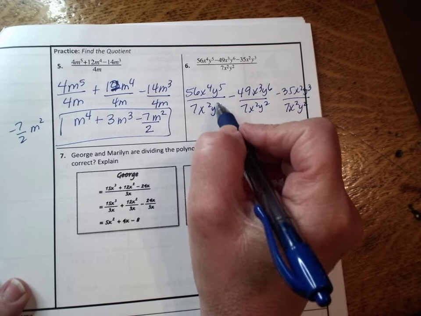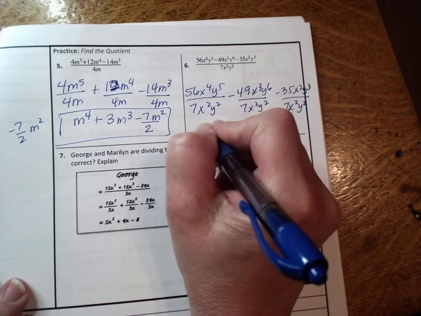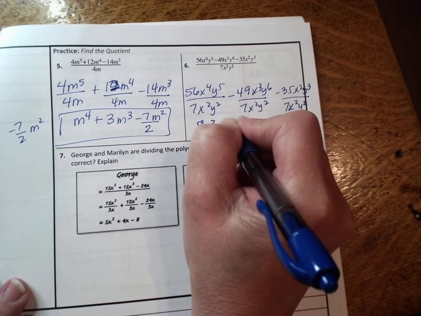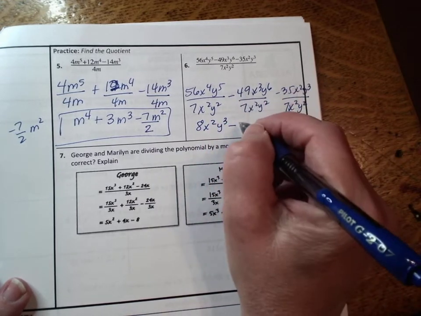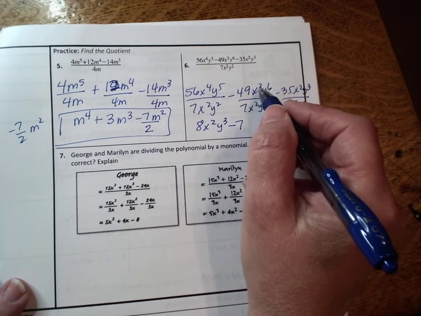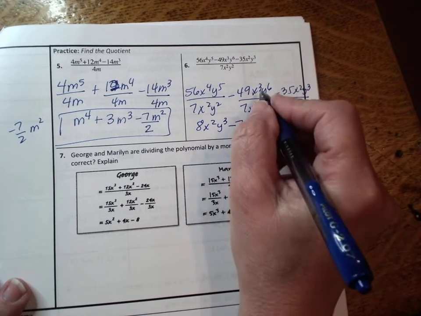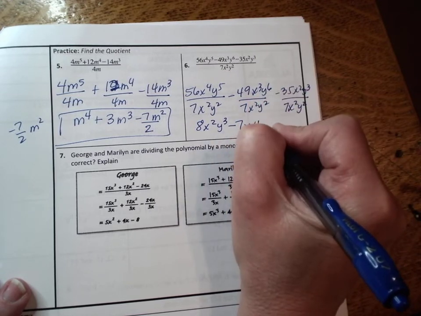Look at your x's and look at your y's. You have more x's and y's on top. So this is going to be 8x squared y to the 3rd. Now that's a negative. It's going to be a negative 7. Now be careful here. No, this one wasn't the one. X, you have 1 more x, and then you have 4 more y's.